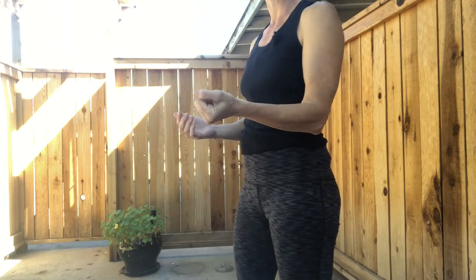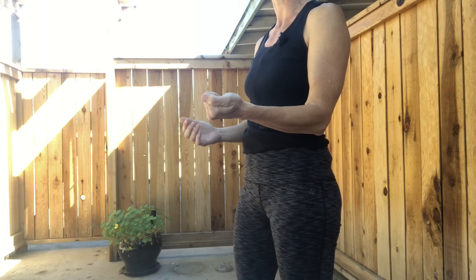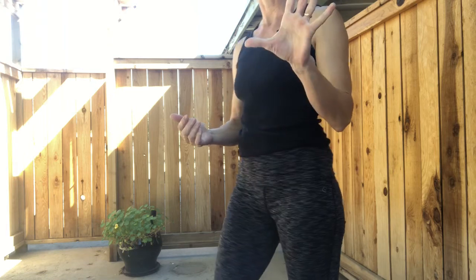So here, abduction, we're moving away from the midline of the hand. So this is abduction, and adduction is moving toward the midline of the hand. And then of course we have flexion and extension that happens in the hand at the various joints. And again, we'll talk about those more specifically when we get to those joints. But flexion, extension, and we have a unique movement in the hand, opposition, where the thumb can go across and reach the other fingers. That's opposition.